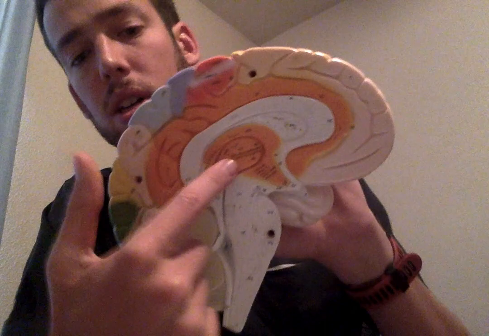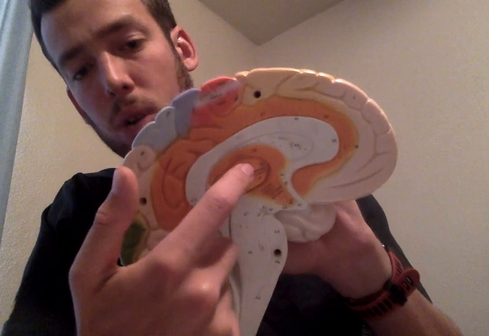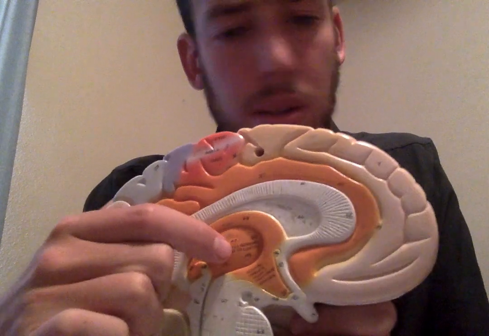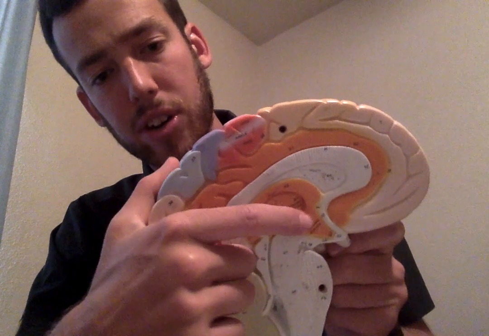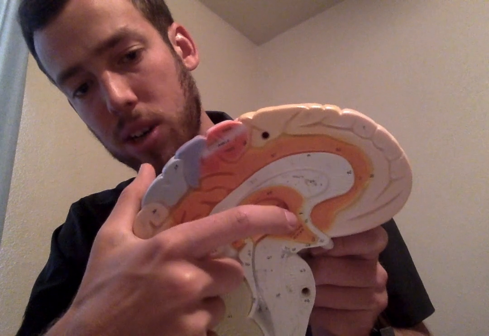That section right there is the thalamus. So again, it's right in the middle in orange here. That's the thalamus. Just below and in front of, so kind of anterior, inferior, we have this triangle of orange that juts out.